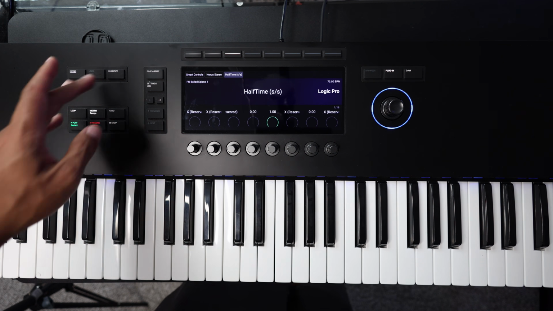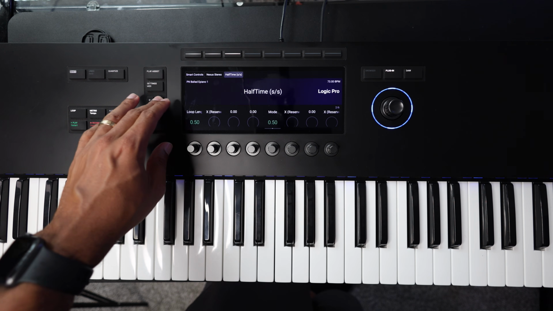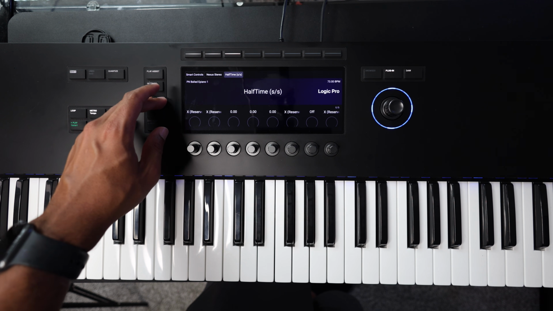So that may sound crazy because it was recording and it didn't sound like that originally. So I'm going to go ahead and bypass halftime just so that way we can see what it sounds like without it, then turn it back on.